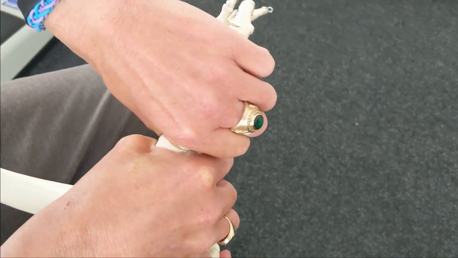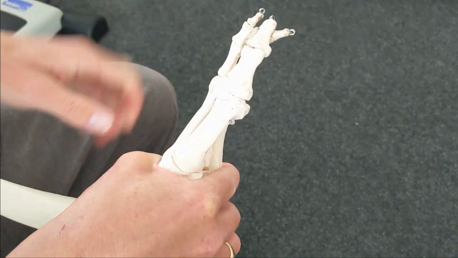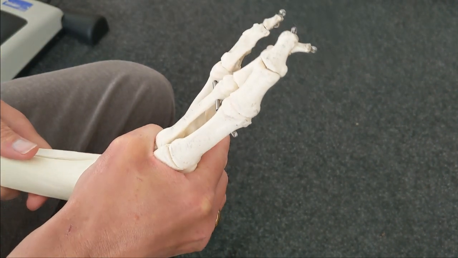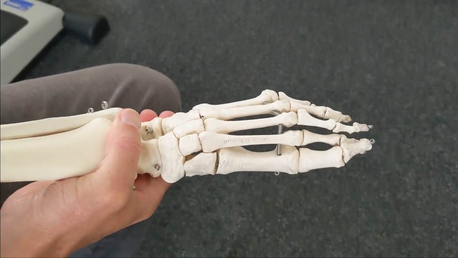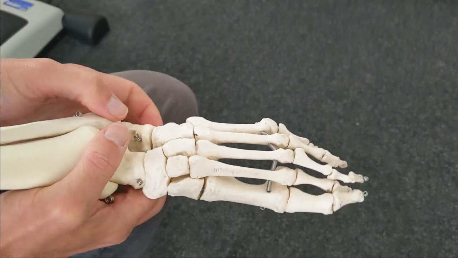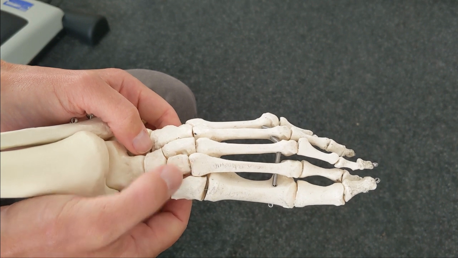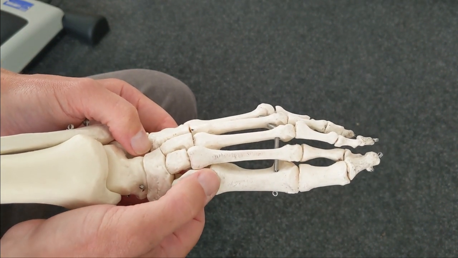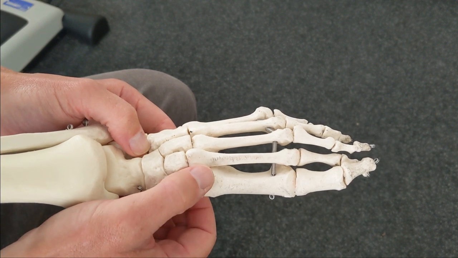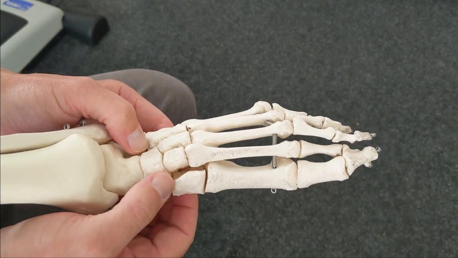Okay, brilliant. All right, so let's just turn the foot over and you can start to see all the little bones of the feet again. So again, where these bones meet, joints are actually formed. So this bone, for example, is meeting that one, it's meeting in there, it's also meeting in there, it's also meeting in there.